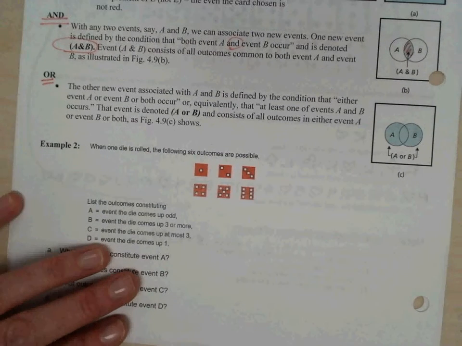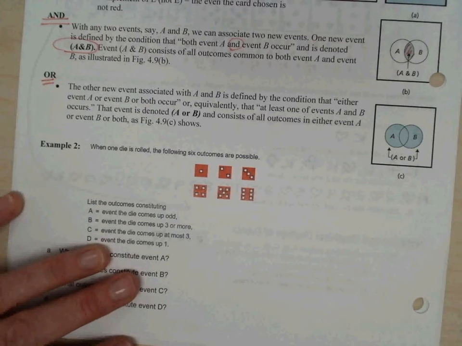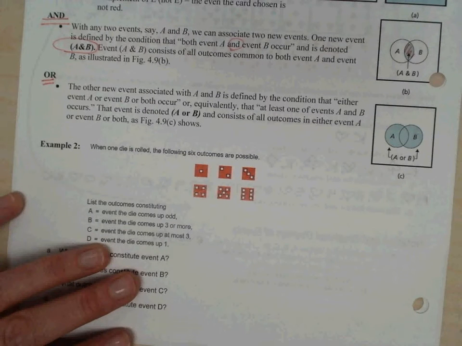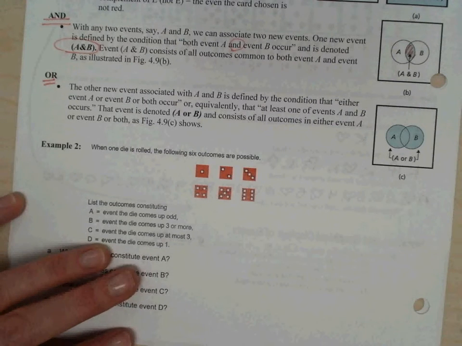The other new event associated with A and B is defined by the condition that either event A or event B or both occur, or equivalently that at least one of the events A and B occurs. That event is denoted A or B and consists of all outcomes in either event A or event B or both, as figure 4.9 shows. Give it up for Grayson.